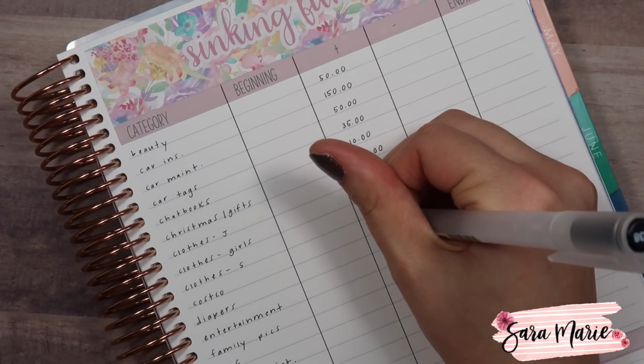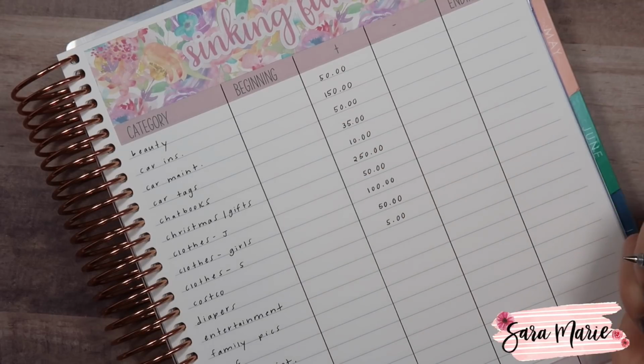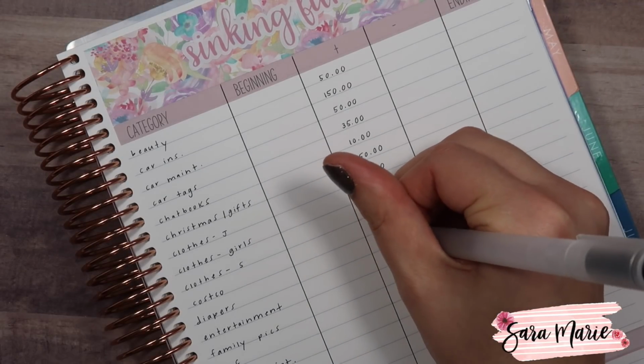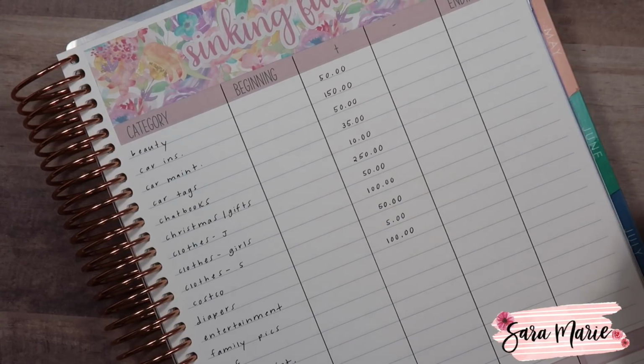Costco is $5 per month. I know it sounds ridiculous to put $5 away for it, but hey, I don't like to have big swings in our budget, so $60 would definitely feel like a little swing. Diapers, we do $100 per month. This may be way more than what we need, but that's completely okay. Again, we like to stock up, so I just want to make sure the money is there.